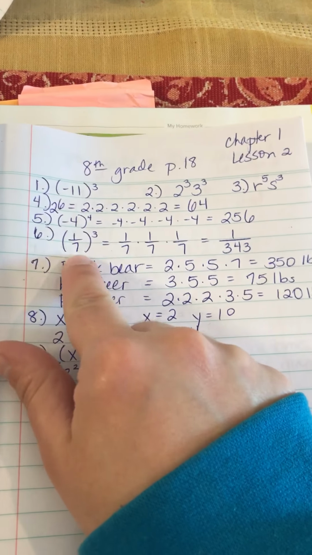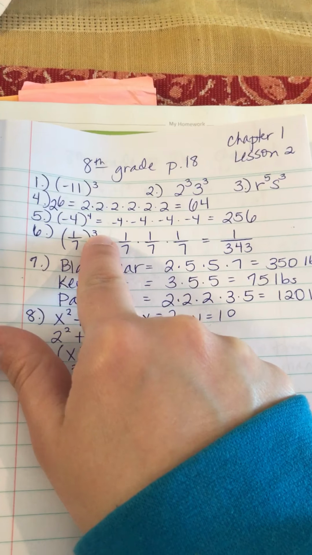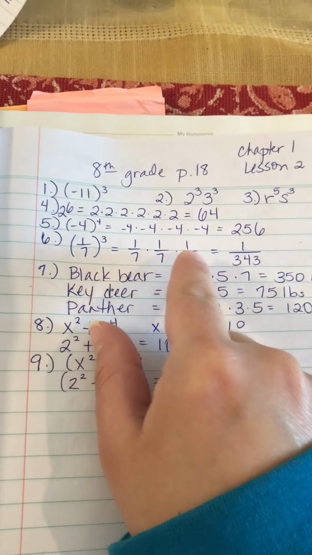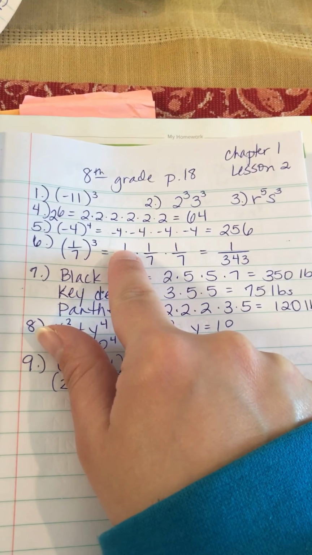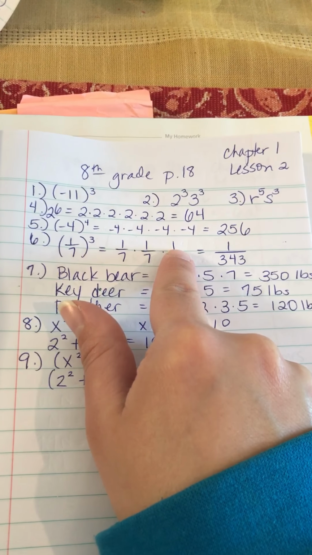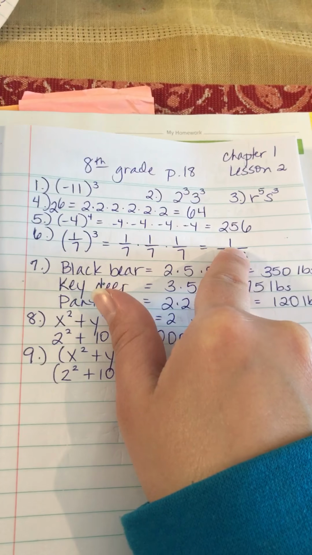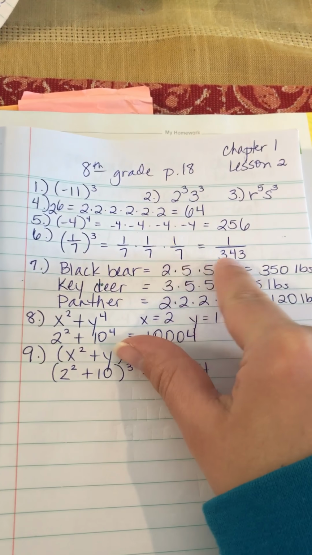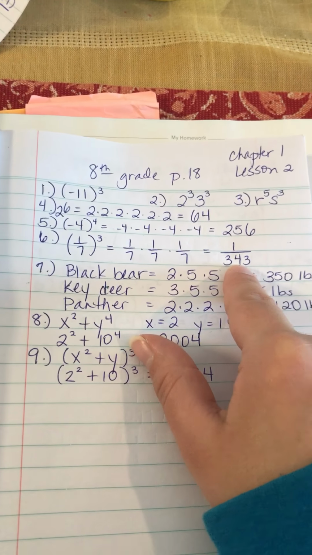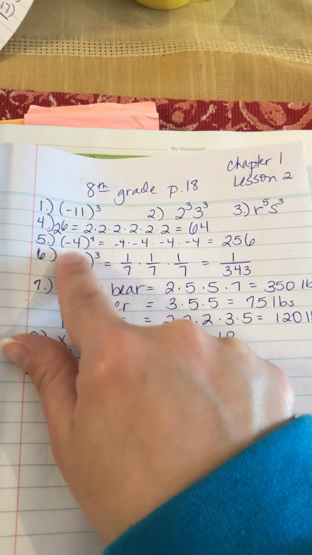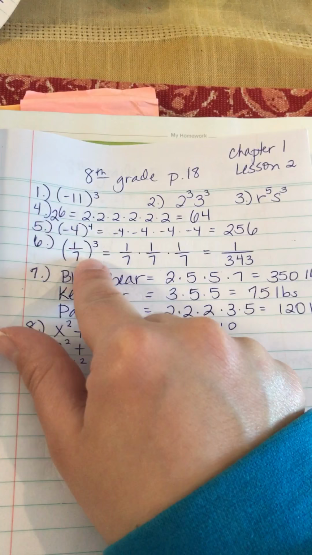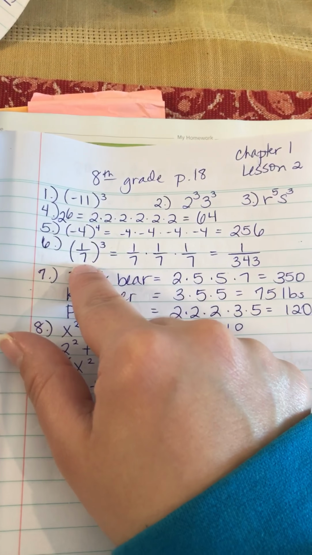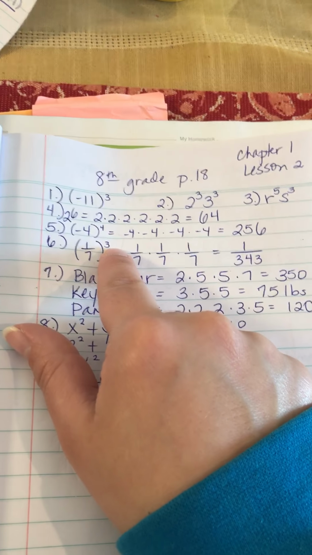Okay, number 6 says 1 over 7 to the 3rd power. This is the same thing as 1 over 7 3 times. So when I multiply my fractions, I'm going to have 1 multiplied by 1 multiplied by 1, which gives me 1 on the top. 7 multiplied by 7 multiplied by 7 would give me 343 on the bottom. But I can put this right into the calculator if I have the parentheses. I would use my fraction button on the calculator and do 1 divided by 7 and then to the 3rd power.